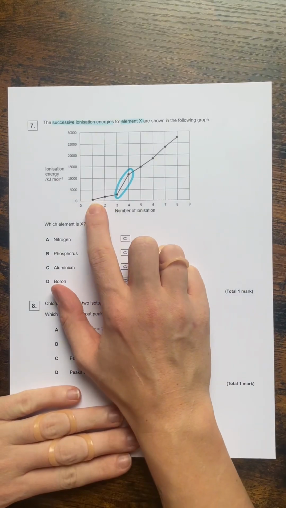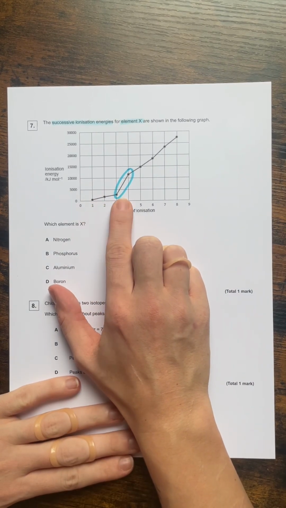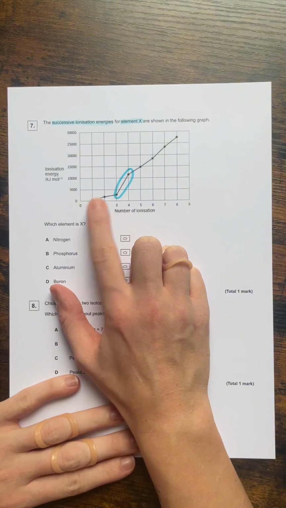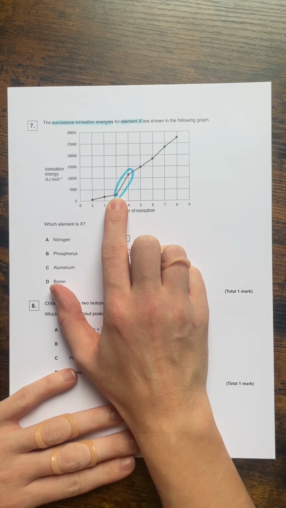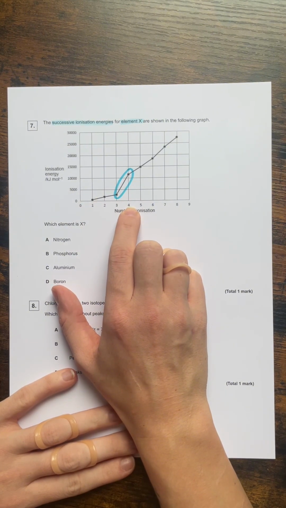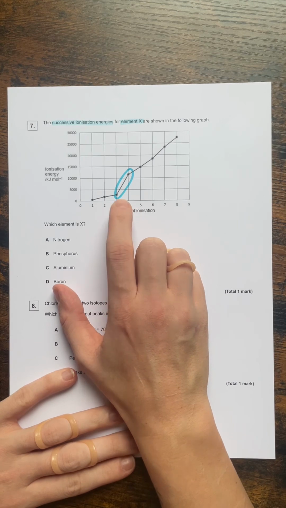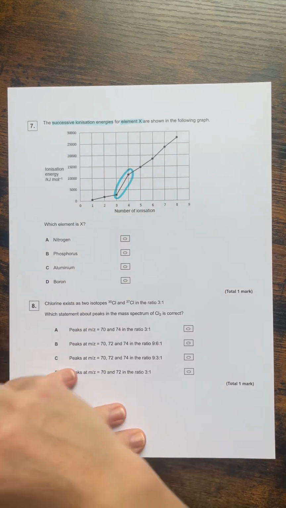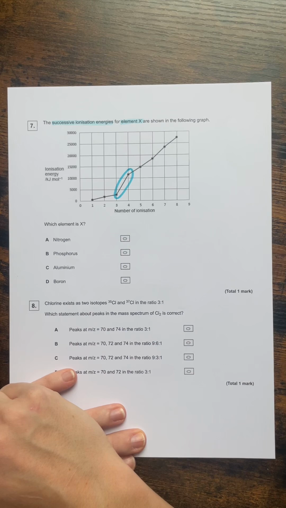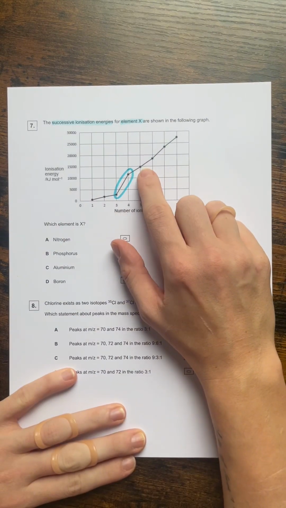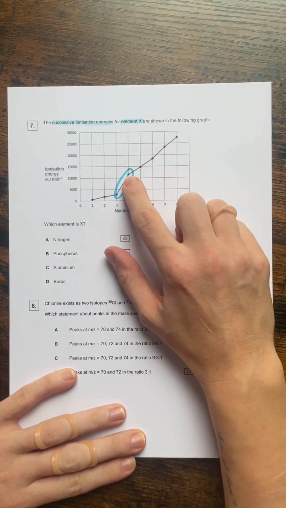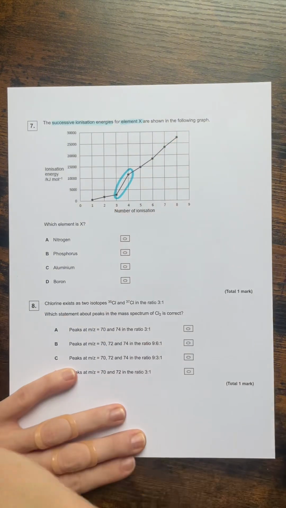So what this is showing us is that the first 3 electrons are all being taken from the same main energy level. When it comes to removing the 4th electron, it takes substantially more energy to remove it. Therefore, the 4th and 5th, 6th, 7th, 8th are all being removed from a main energy level that is closer to the nucleus.